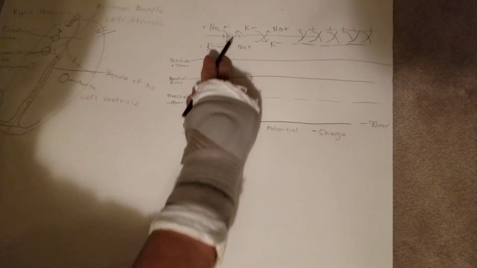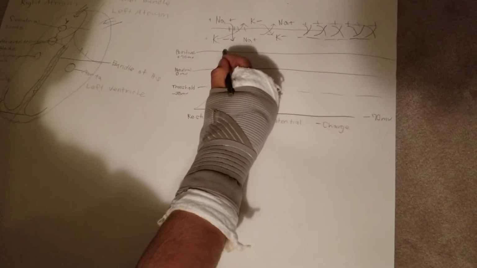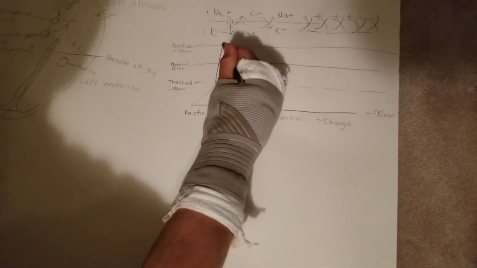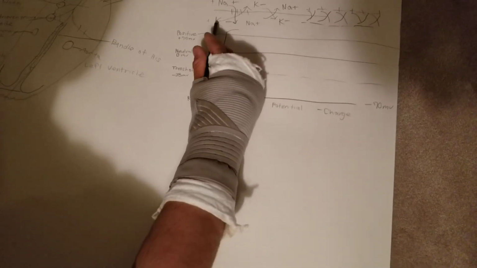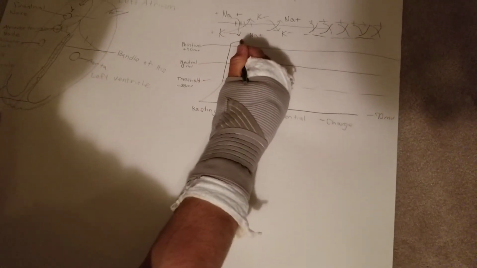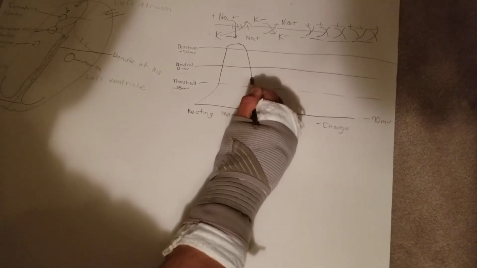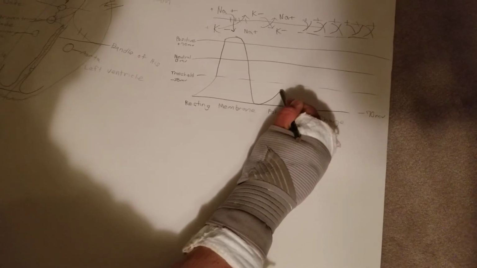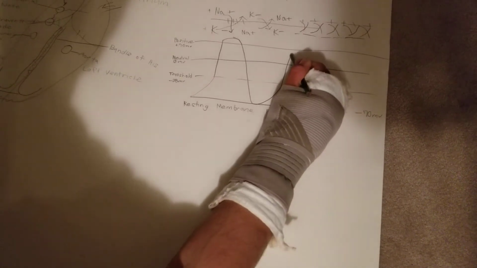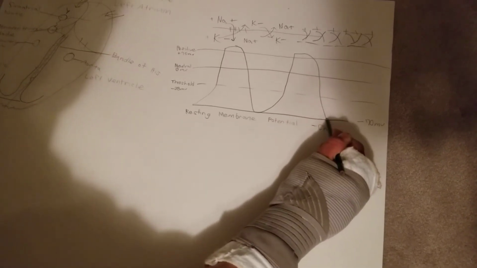These sodium ions rush into the cell, and we are reaching depolarization very fast. And at the same time, these potassiums are going out. So then we get over here, and we're slowly repolarizing. And then we get down here, and we do the same thing again. Sodium creeps in, and then it rushes up, and then it repolarizes.